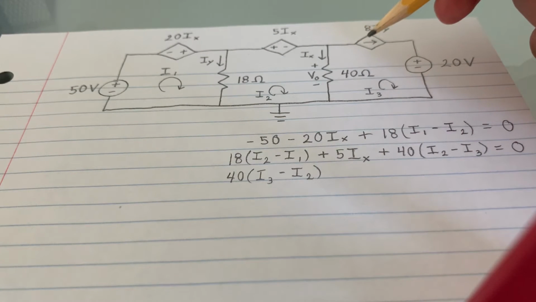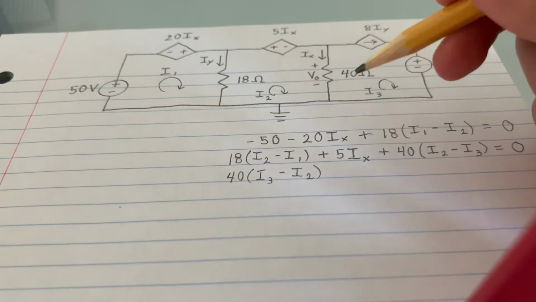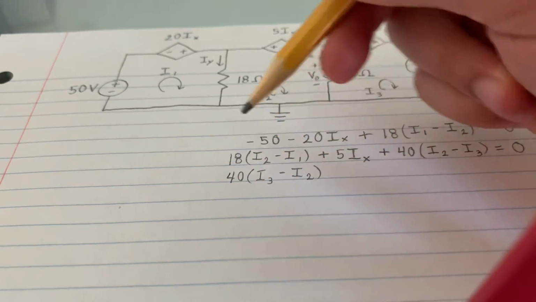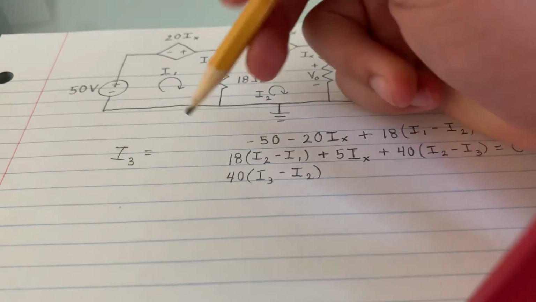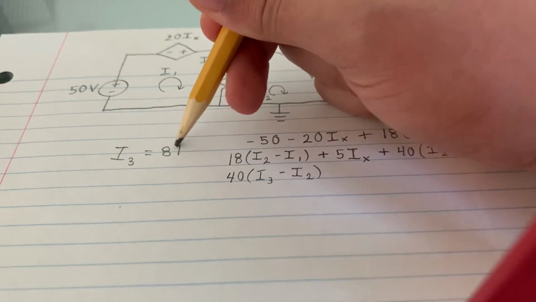We're going, and we have a current source. What's nice about this is we're doing mesh analysis, right? In the case where we have a current source, we know what the current flowing through this branch is. No matter what happens, it will always be 8Iy because of this current source. And because I3 is part of this, we know that I3 is automatically going to equal 8Iy.